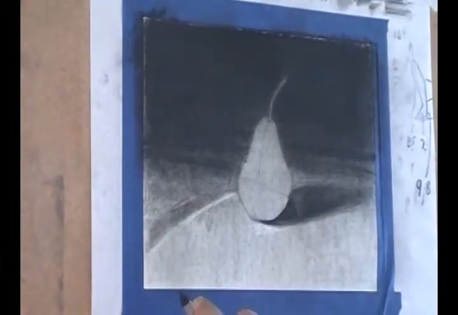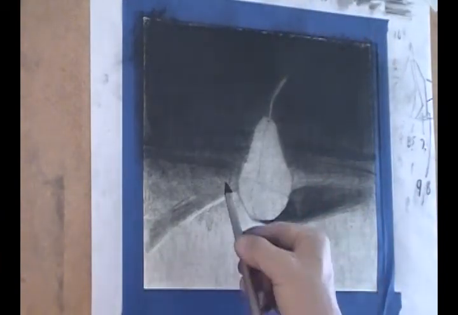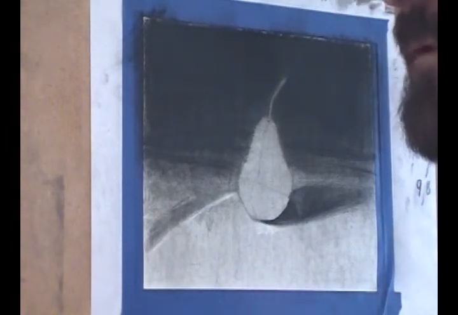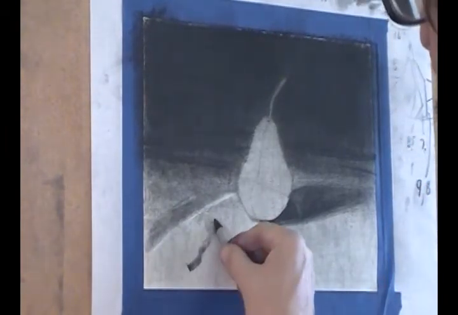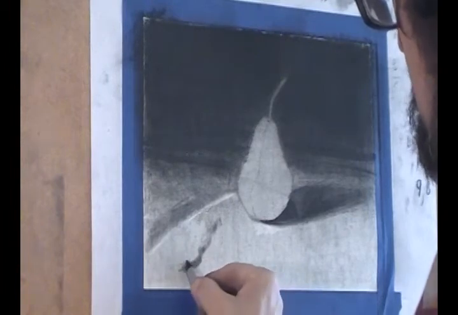So I'm actually drawing with the dirty tip of the blender. See that? It's kind of weird, right? I can kind of do that right here like that. Marble activity.